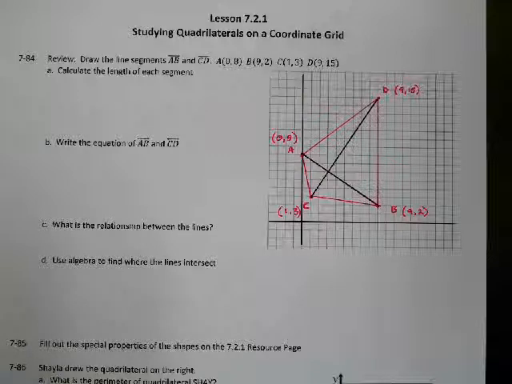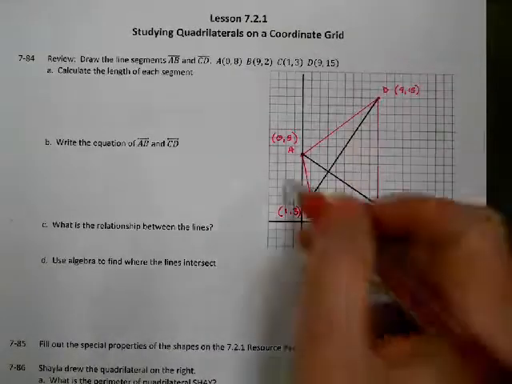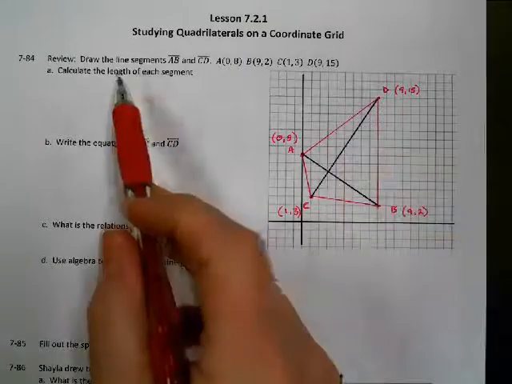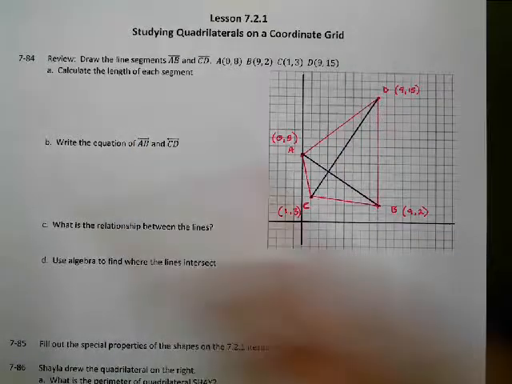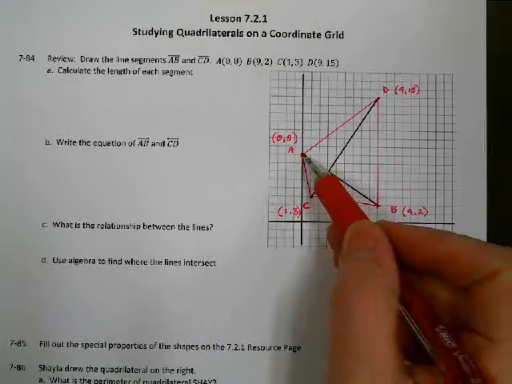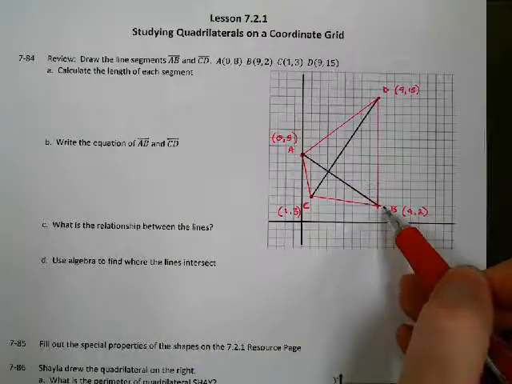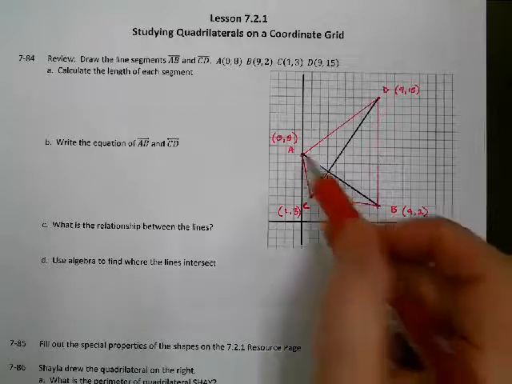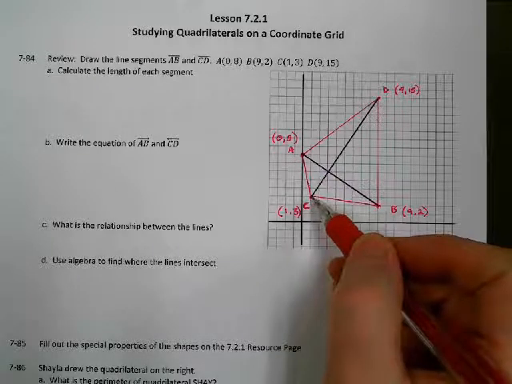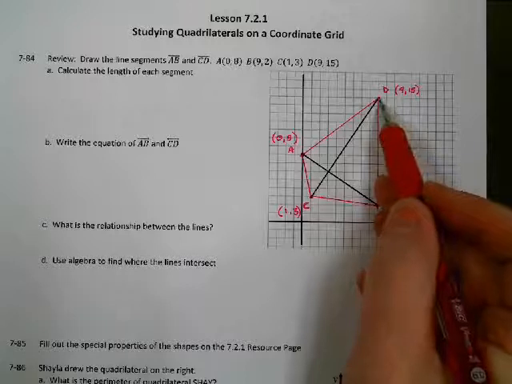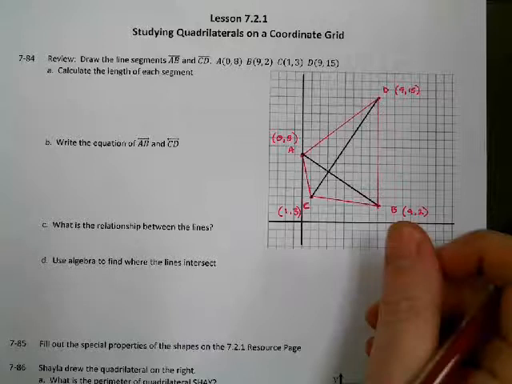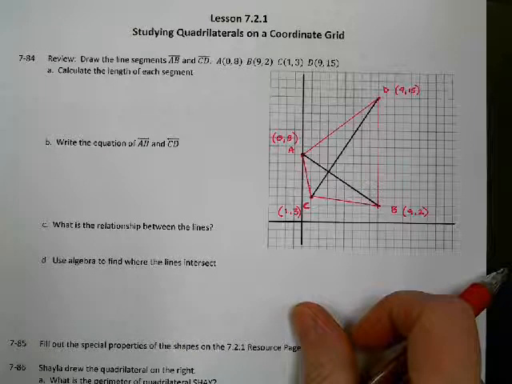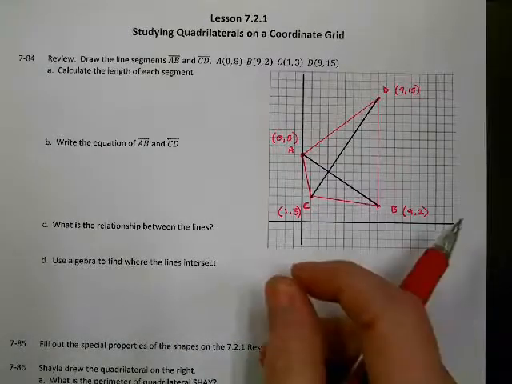So 7-84, we're going to draw some line segments, and ignore what I did in pink here because I wasn't reading my instructions at first. We're going to draw segment AB and segment CD. AB goes from (0,8) to (9,2). Segment CD, the purple one there, goes from (1,3) up to (9,15), and that's the dark blue one. We're going to ignore the pink because I got carried away and just really wanted to make this into a quadrilateral. Anyways, moving on.